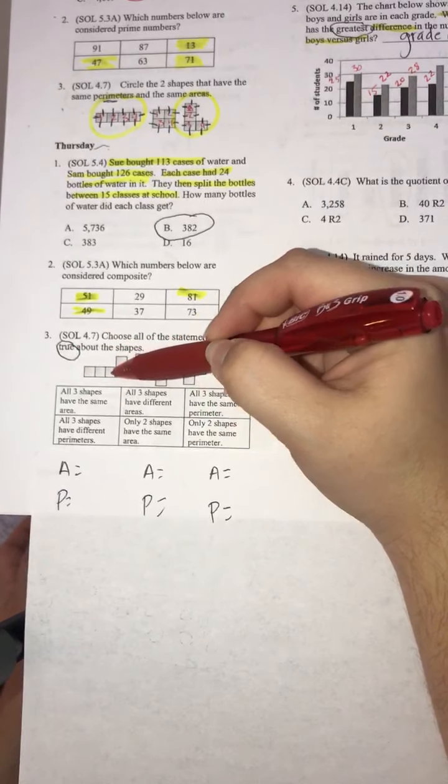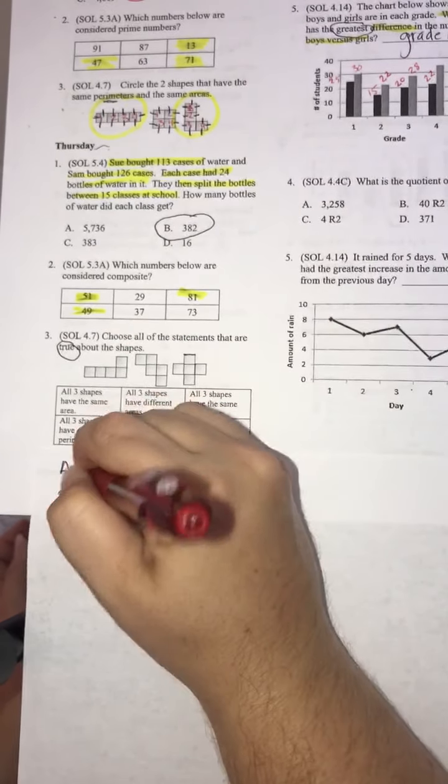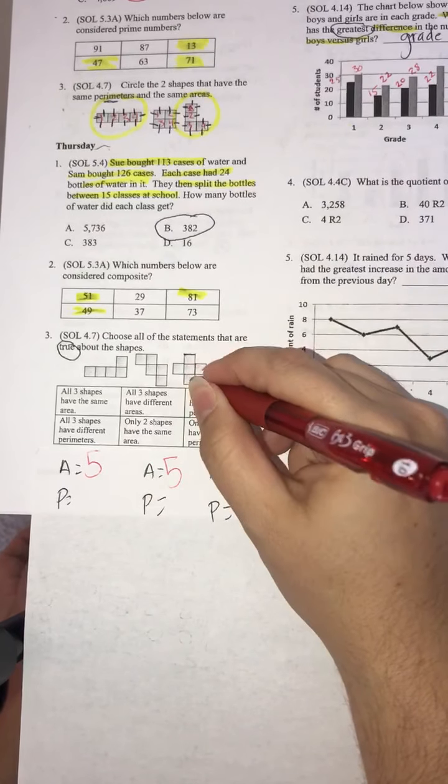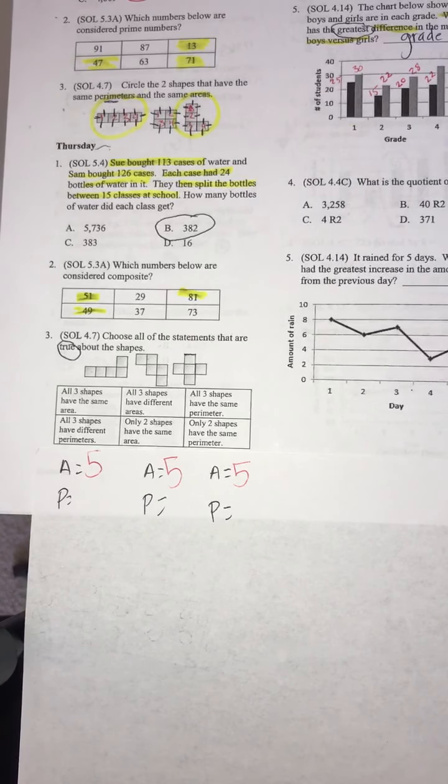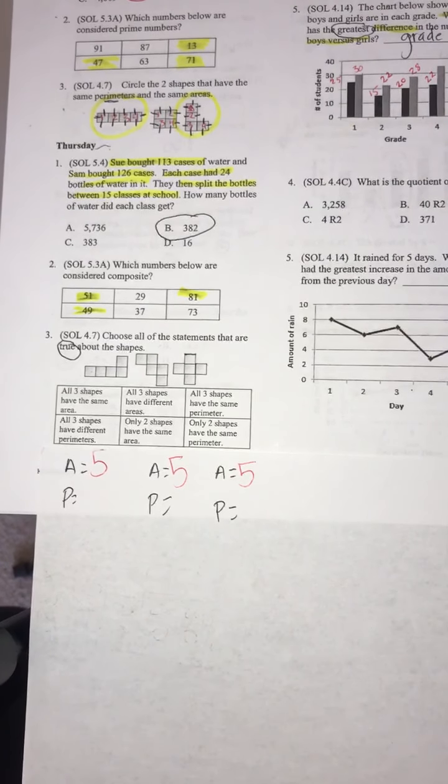So area I'm going to do in red. We're just going to count boxes. 1, 2, 3, 4, 5. 1, 2, 3, 4, 5. 1, 2, 3, 4, 5. So they all have the same area. Now, I'm assuming the perimeter is going to be different because those shapes are created in a different look, okay?